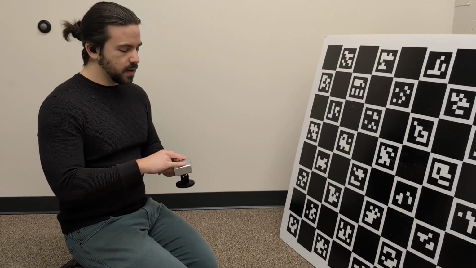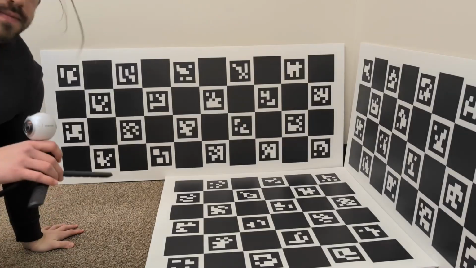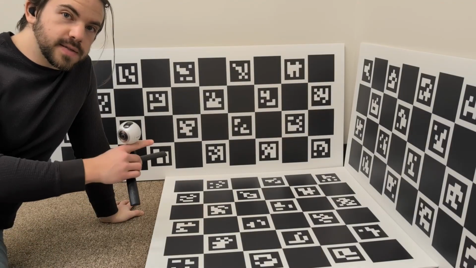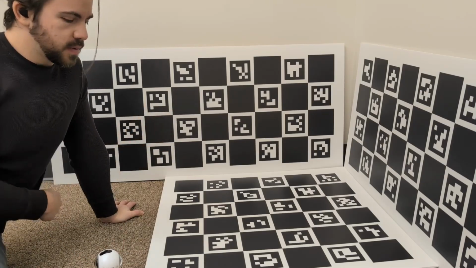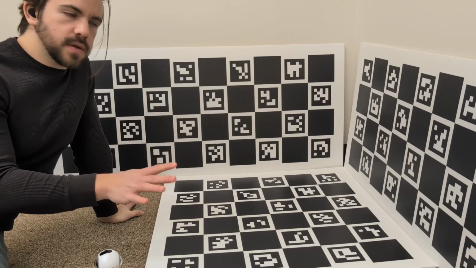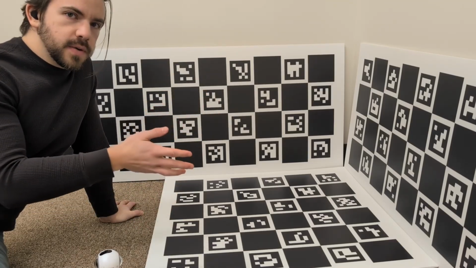Now, the situation changes if your cameras aren't facing the same direction and things aren't that easy. In this case, we might have to take a couple of different approaches. Sort of like this. Here we have a multi-board setup. What we've done with this is printed 3 boards, set them in a box configuration.